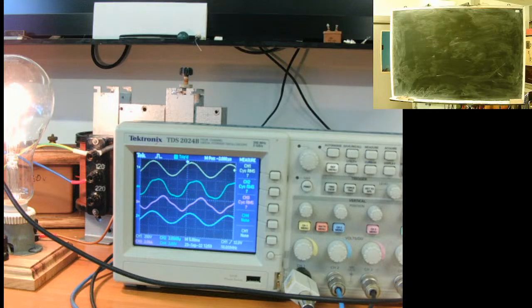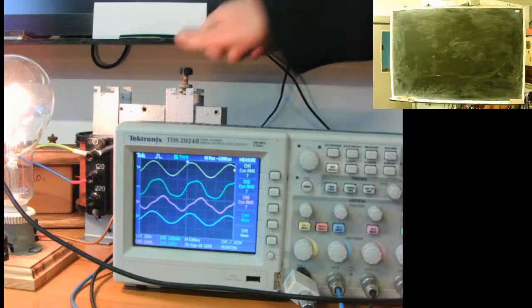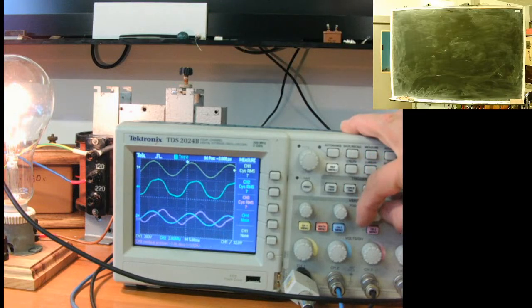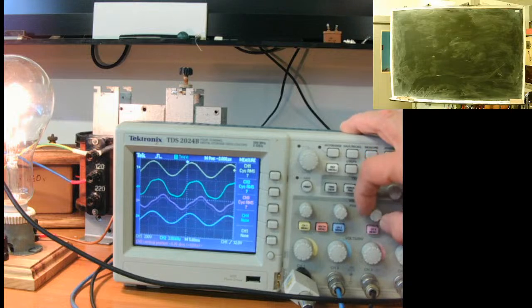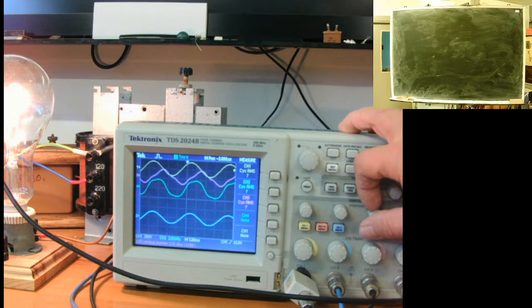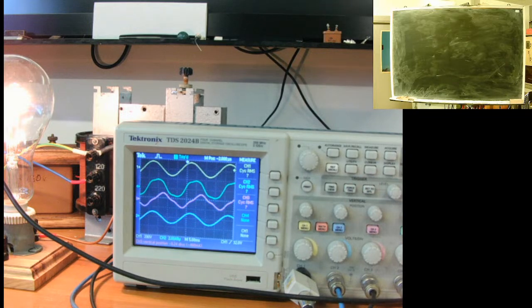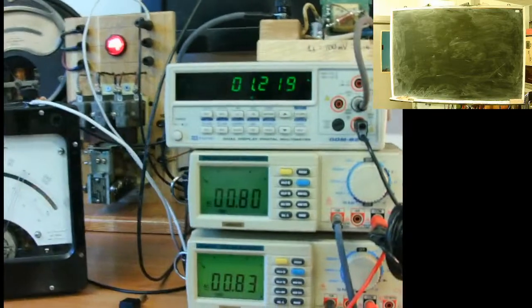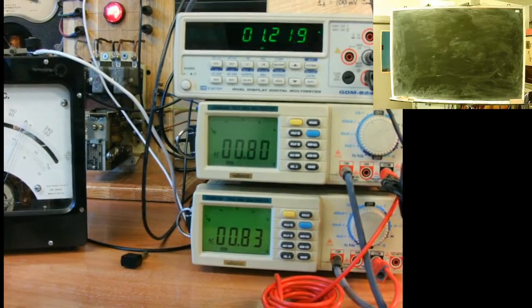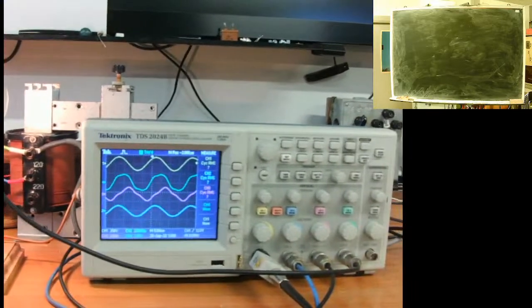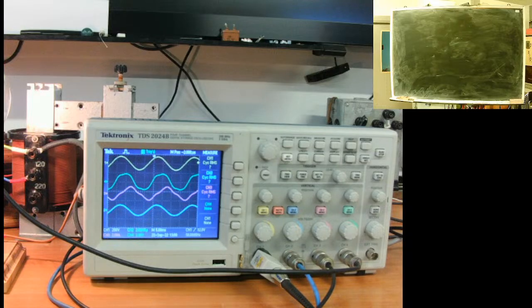Coil. The coil's current is a bit disturbed. Not an ideal coil. Look, the angular difference. Can you see? What's the difference? Currents by ampere net, reality.